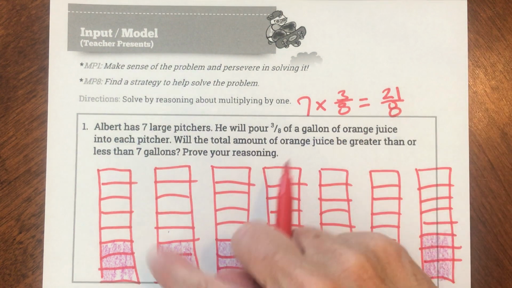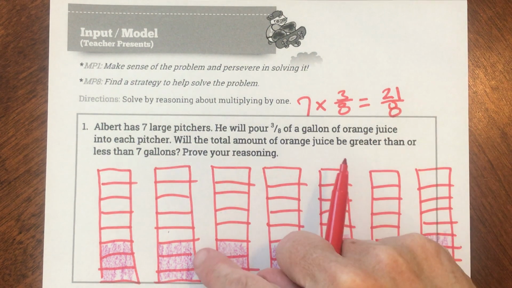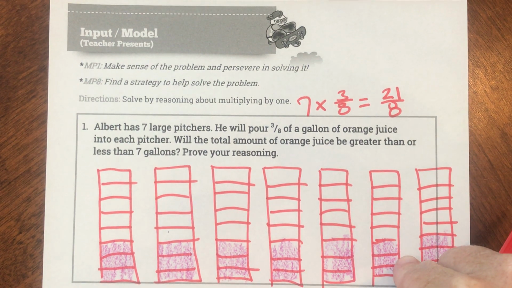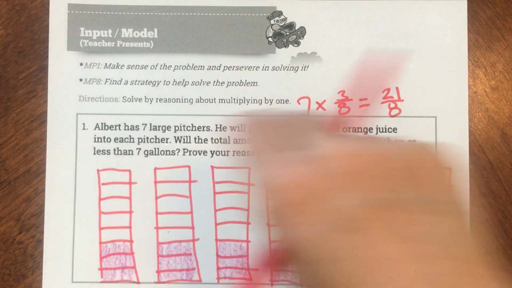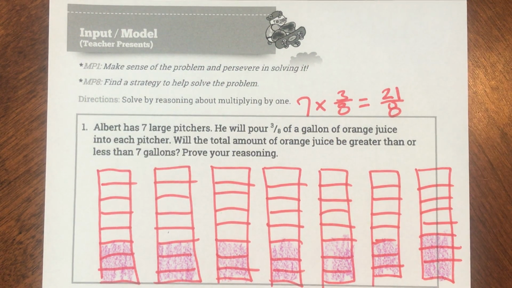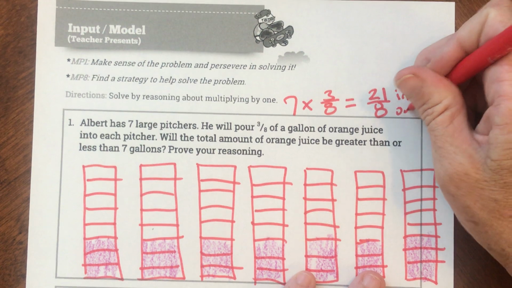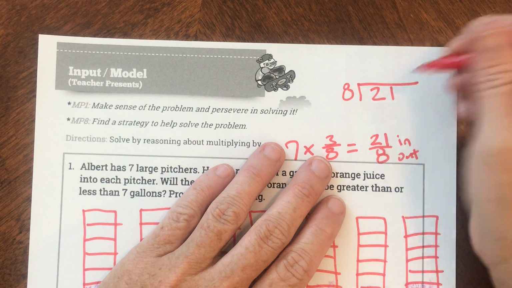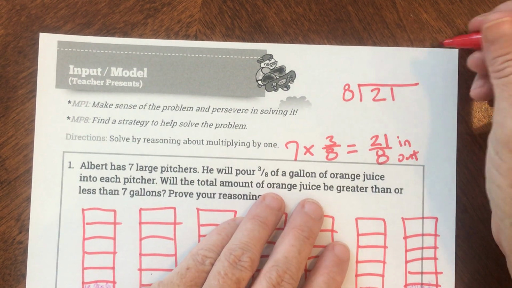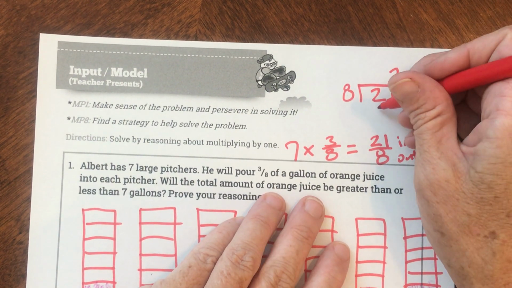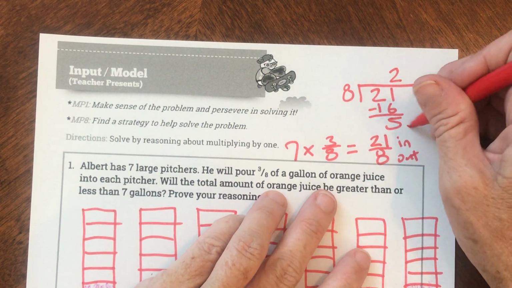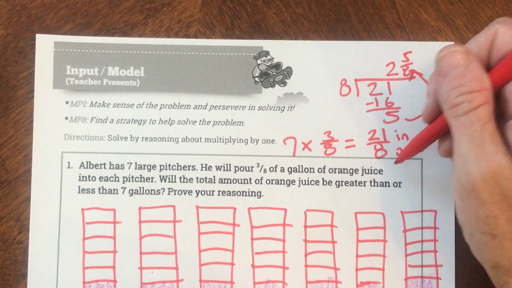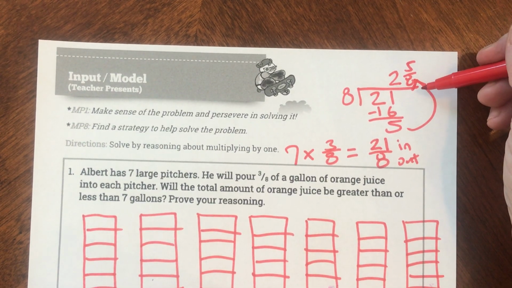Now, 21/8, if I added those up, definitely I'm not going to have 7 full pitchers. I know the amount of juice is going to be less than 7 whole gallons, because even if I moved some of these into other gallons, my answer is less than 7. But we've also talked about that in and out strategy. So I could say 8 is my divisor and 21 is my dividend. So 8 can go into 21 twice. 2 times 8 is 16, and I'm left with 5/8. So 21/8 is the same as 2 5/8.